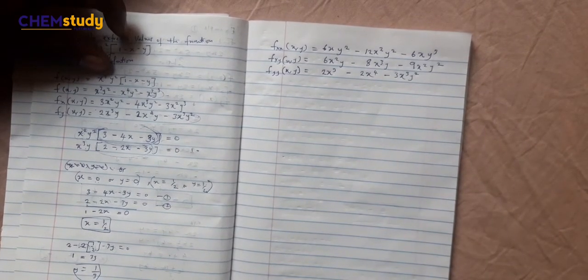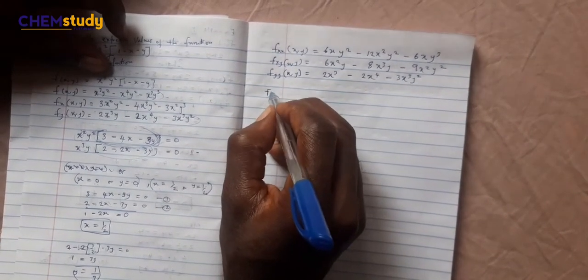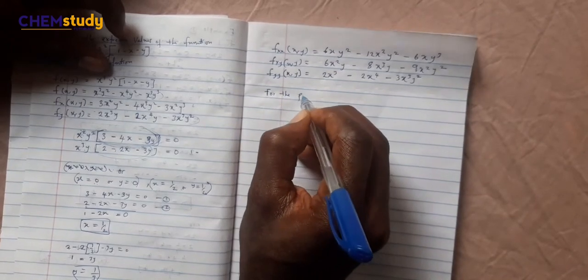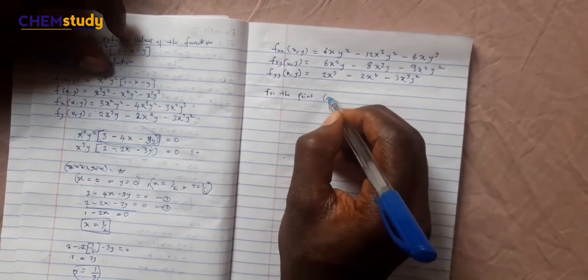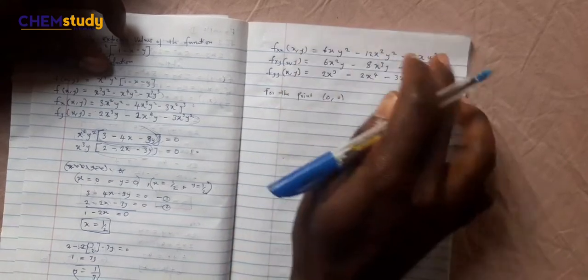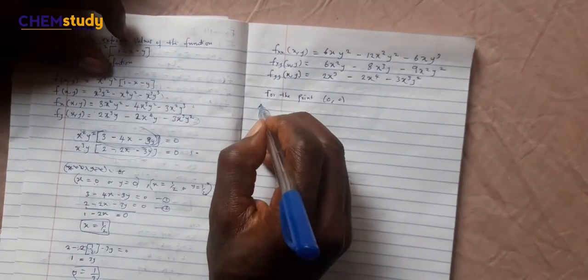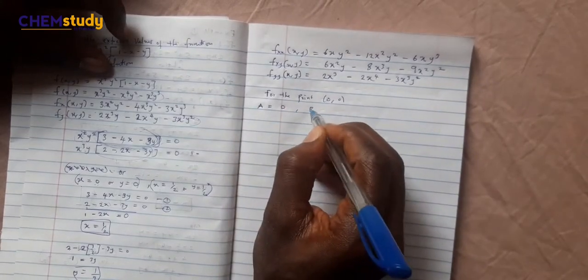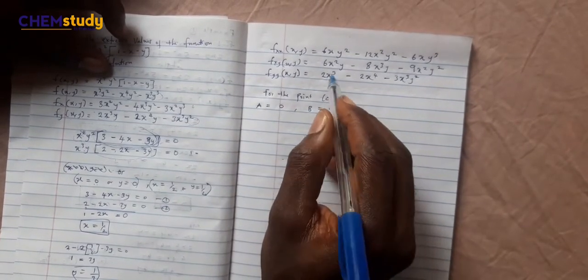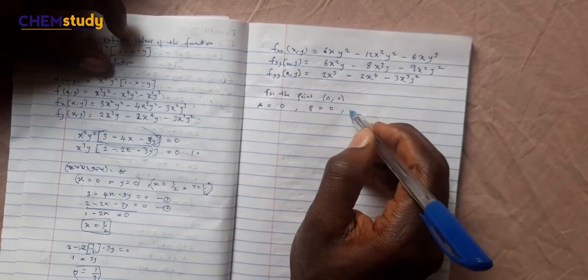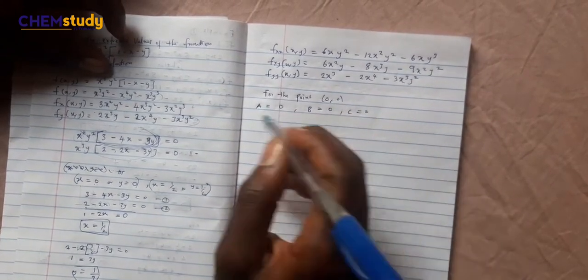Now for the point (0, 0), you put in all these values inside. A becomes 0, B becomes 0. Whenever I see x, I put 0. If I see y, I substitute 0. C will equal 0.